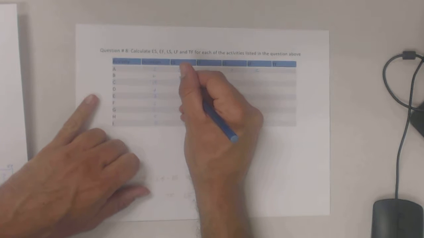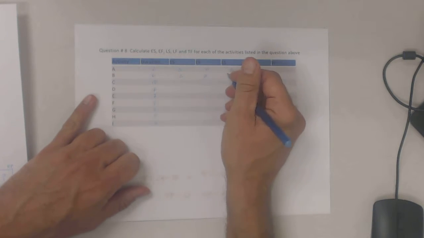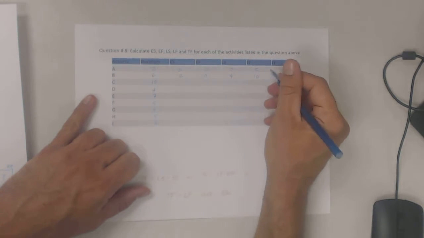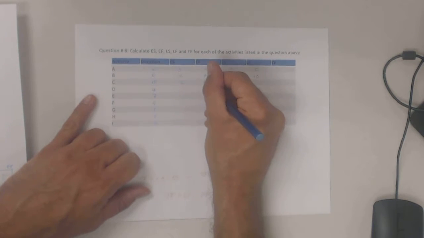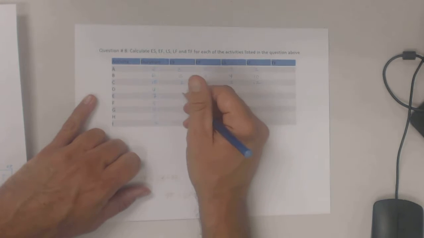Activity B, early start was 2, early finish was 8. Late start was 4, late finish was 10. C was early start of 2, early finish of 12, late start of 2, late finish of 12.